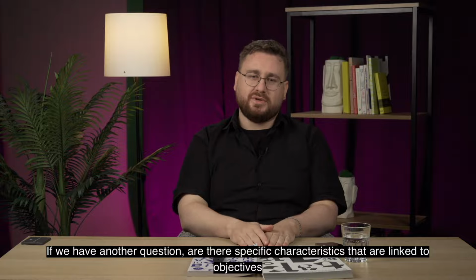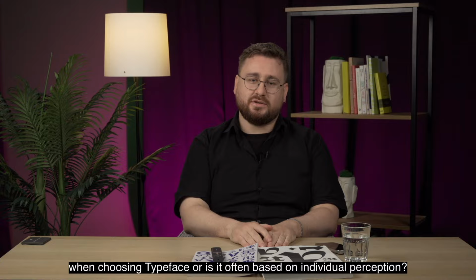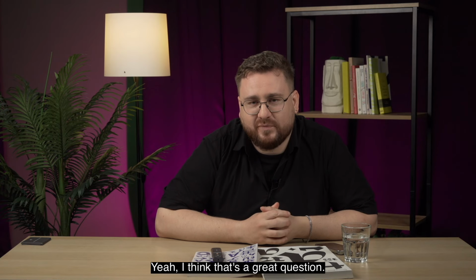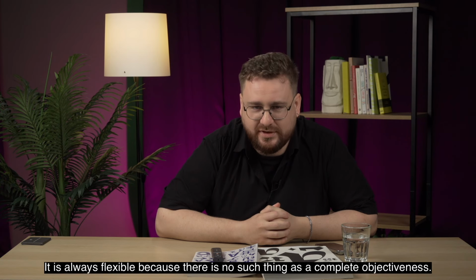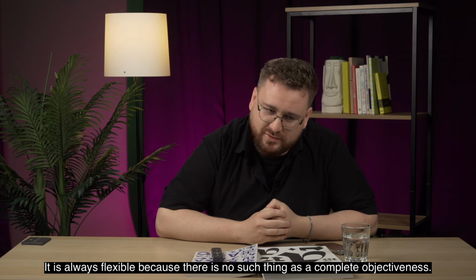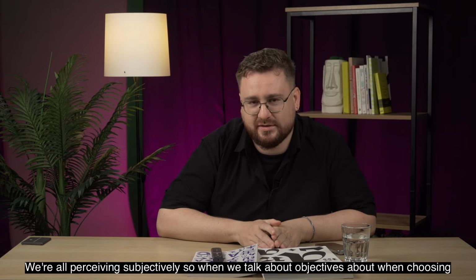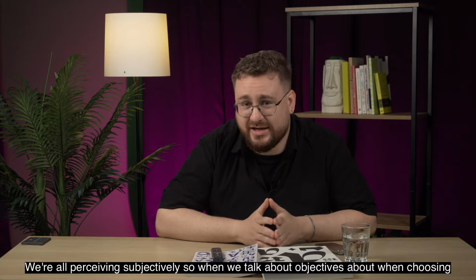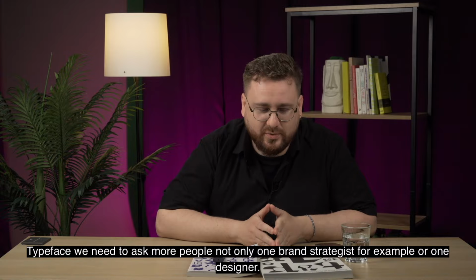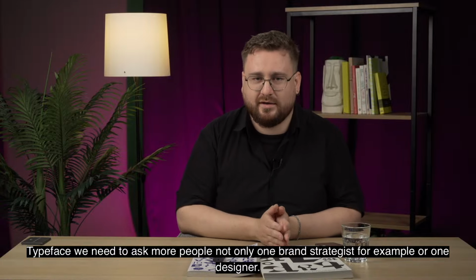Are there specific characteristics that are linked to adjectives when choosing typeface, or is it not often based on individual perception? Yeah, I think that's a great question. This is always flexible because there is no such thing as complete objectiveness. We all perceive things subjectively. So when we talk about adjectives when choosing typeface, we need to ask more people, not only one brand strategist, for example, or one designer.